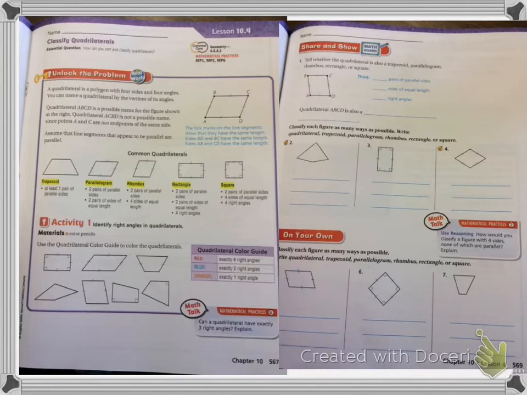Then we've got a rectangle. A rectangle has 2 pairs of parallel sides and 2 pairs of sides of equal length. So they don't all have to be the same length. The last thing that makes the rectangle unique is that it also has to have 4 right angles. So the rectangle has the qualification of a parallelogram, that it has 2 pairs of parallel sides, and you'll see that 2 sides are marked with 1 tick mark and the other 2 sides are marked with 2 tick marks. So we have parallel on both ends there.